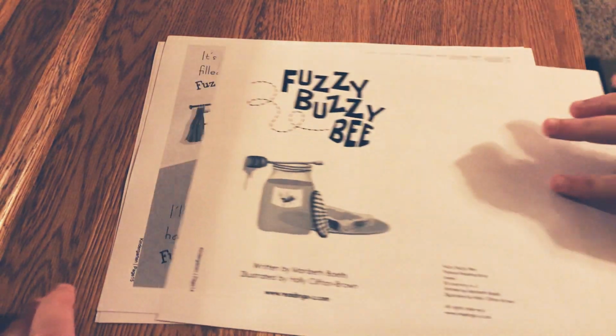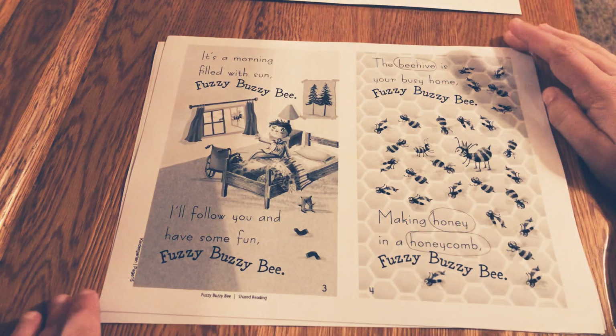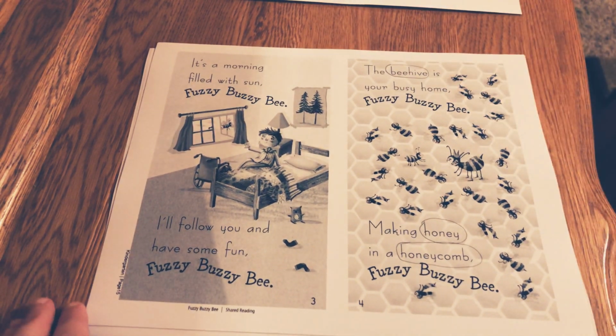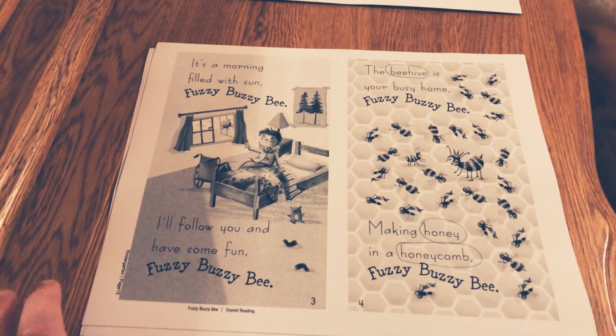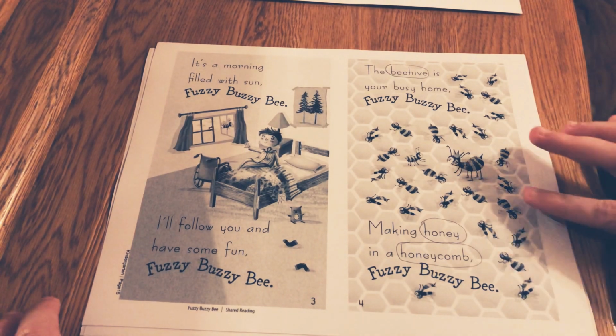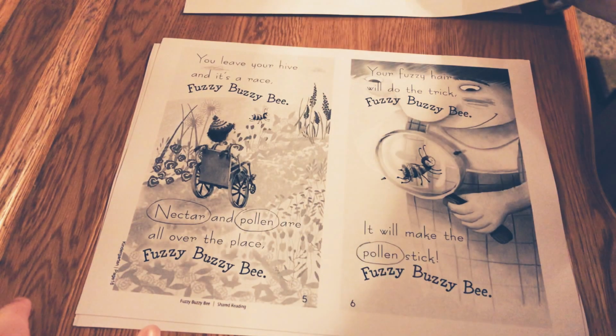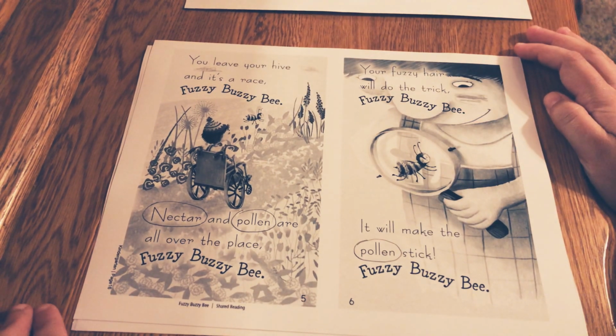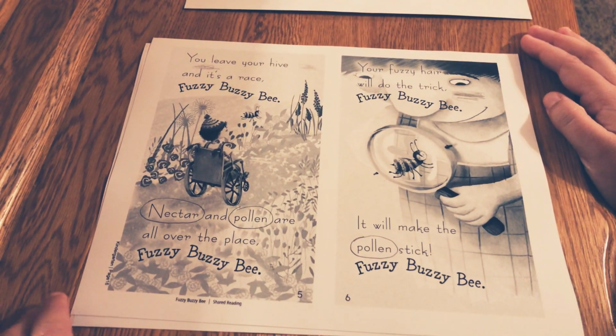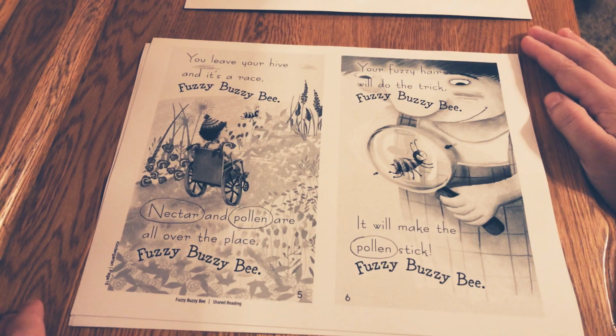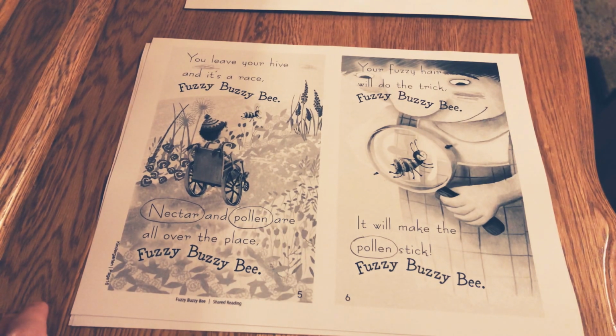Fuzzy Buzzy Bee. It's a morning filled with sun. Fuzzy Buzzy Bee, I follow you and have some fun. The beehive is your busy home, making honey in a honeycomb. You leave your hive and it's a race, nectar and pollen are all over the place. Your fuzzy hair will do the trick, it will make the pollen stick.